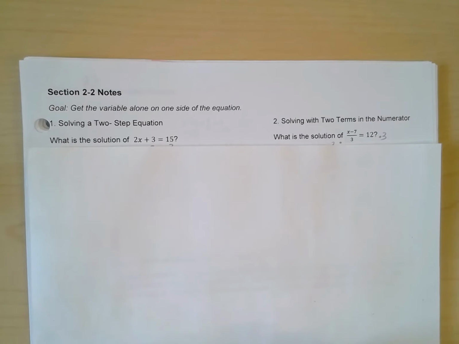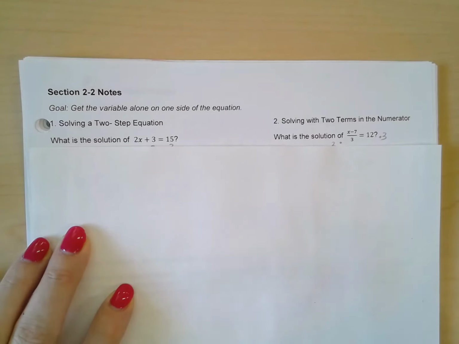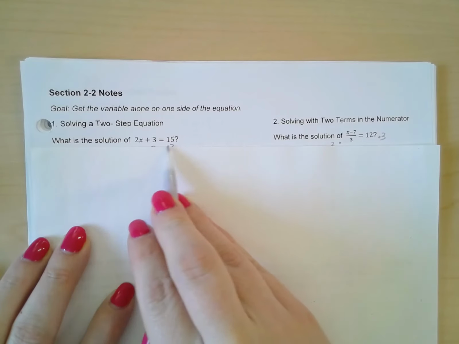This is Chapter 2, Section 2 Notes. Today we're going to be solving two-step equations. So there's going to be two steps involved to solving these equations. So for number 1, I have 2x plus 3 equals 15.